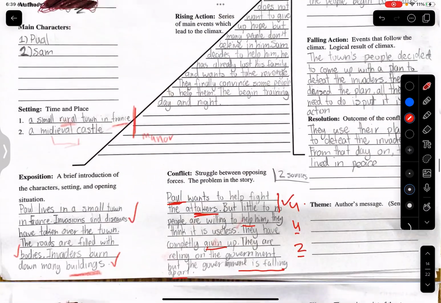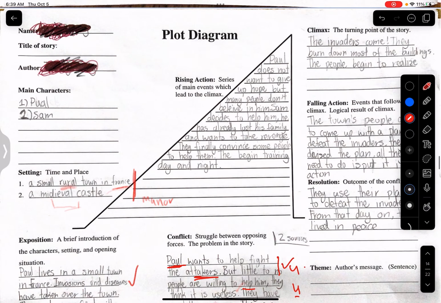Okay, so now I'm going to read the rising action, and the rising action comes after the conflict. Paul does not want to give up hope, but many people don't believe in him. Sam decides to help him. He has already lost his family and wants to take revenge. They finally convince some people to help them, and they begin training day and night.